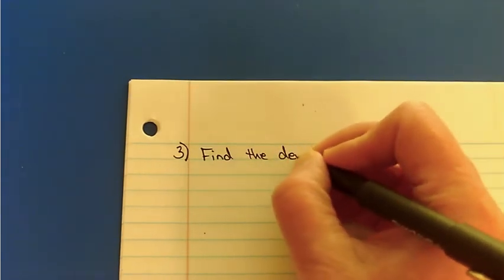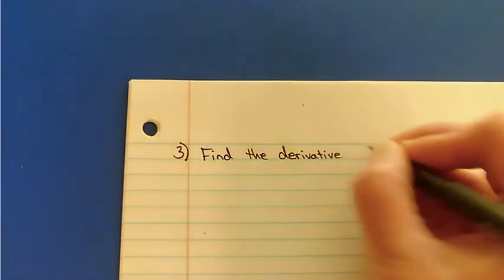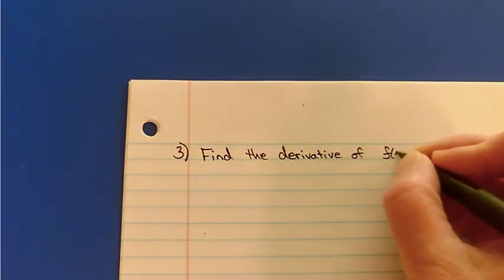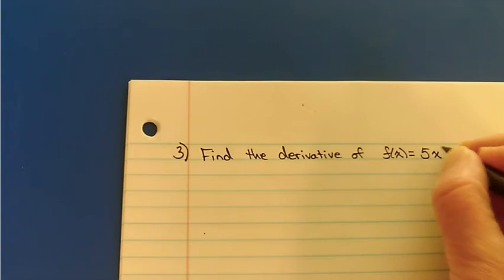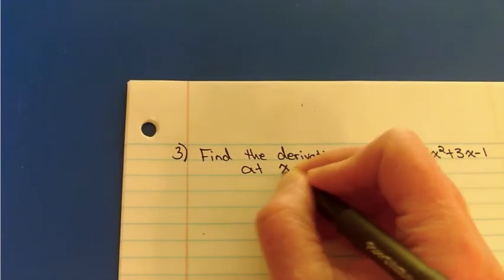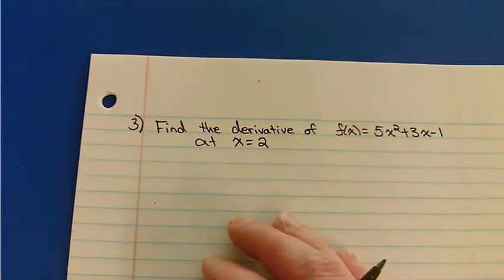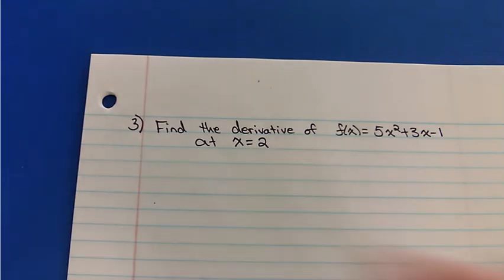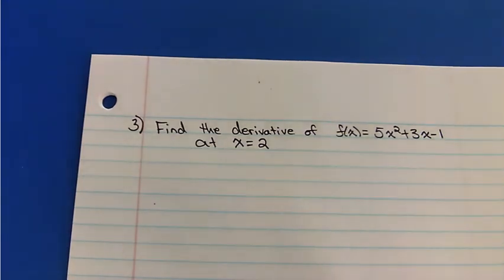Okay, so I want to do a couple more examples. So we're changing up the words. Find the derivative of this function at x equals 2. This also means to find the tangent line at x equals 2. But not the whole equation, just the slope.